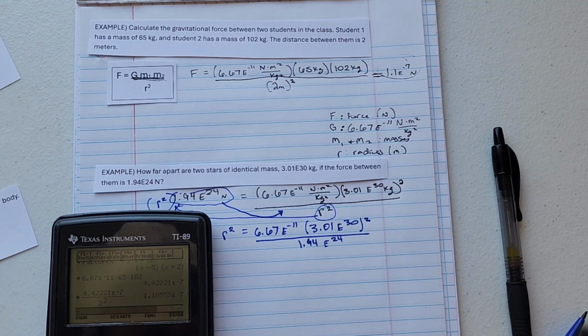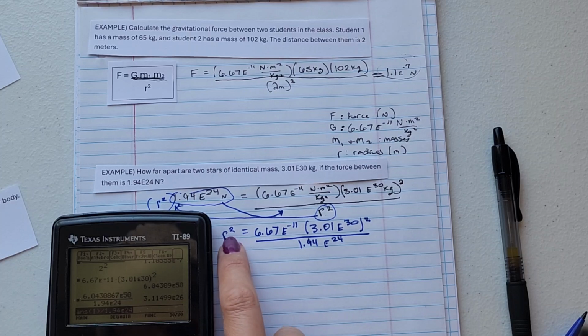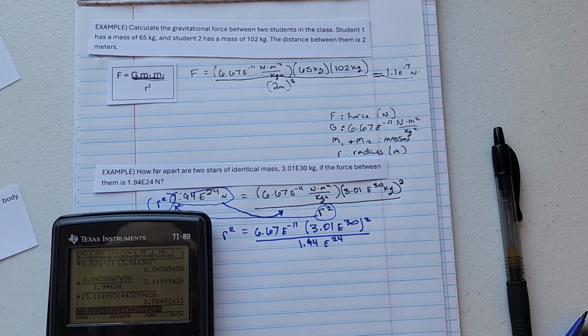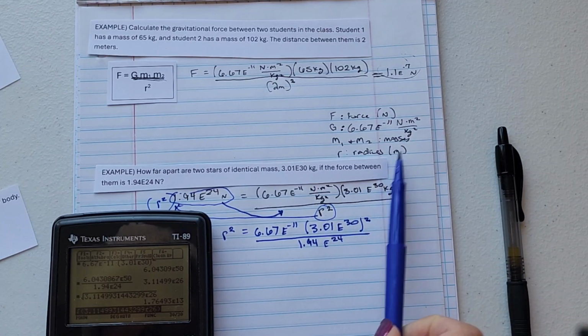All right, numerator divided by the denominator, 1.94 e24. And now I'm going to go ahead and take the square root of that answer. And I get 1.76 e13, and the radius is going to be in meters.